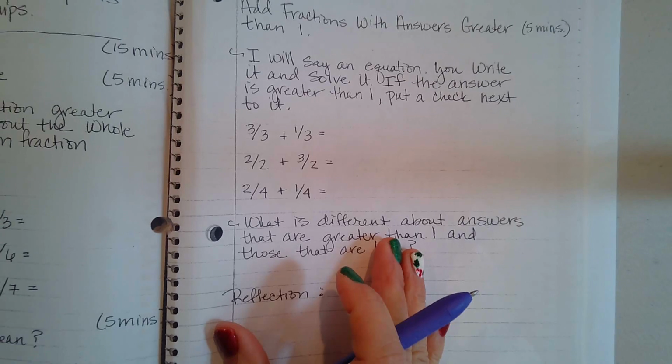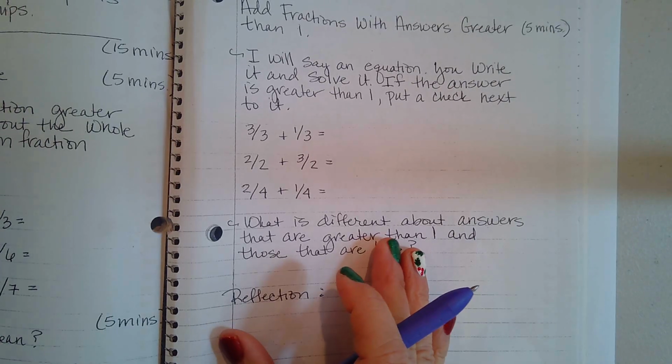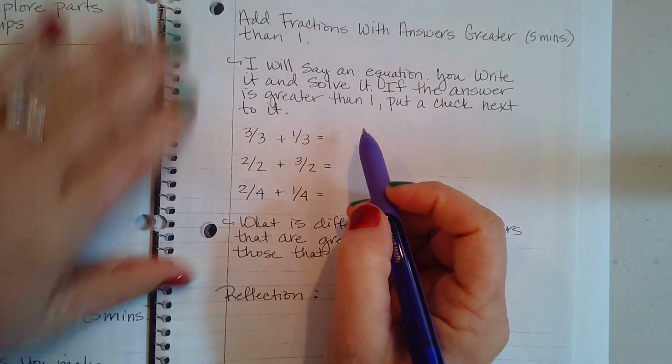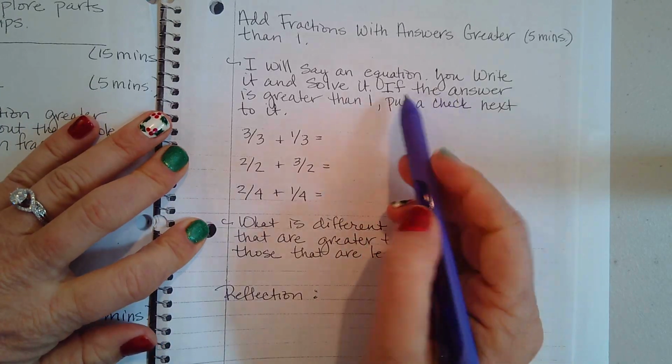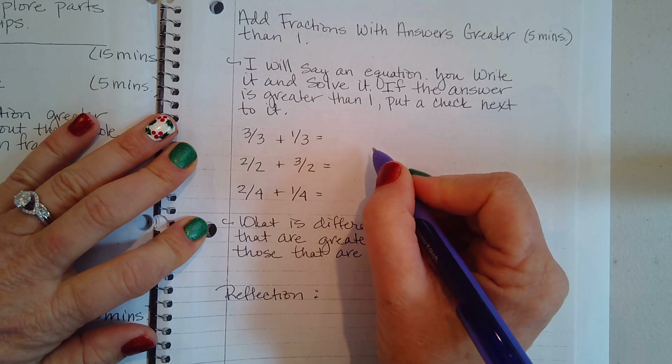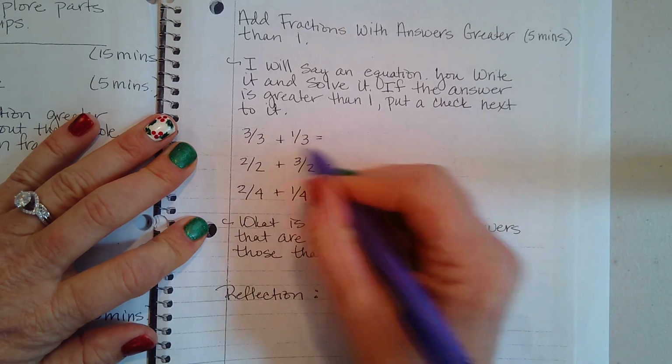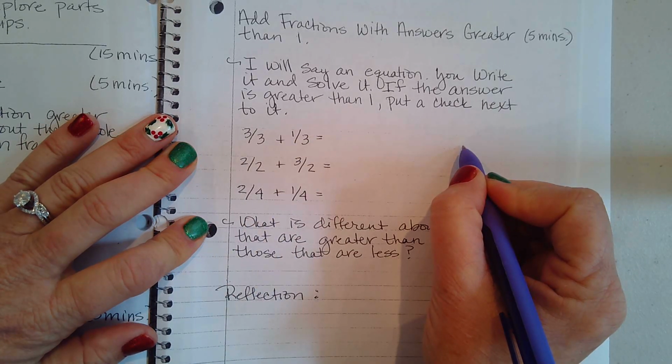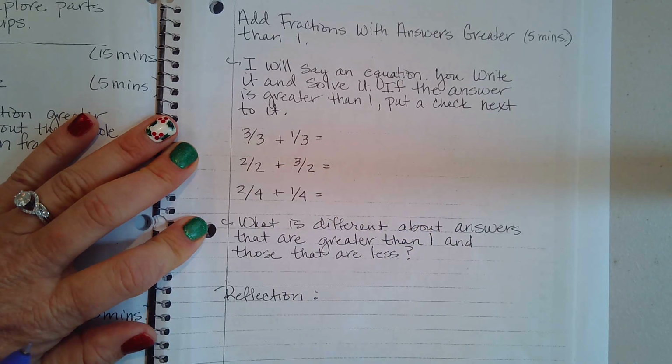Then we have add fractions with answers greater than 1. So what I want you to do is add the fractions. If the answer is greater than 1, put a check next to it. So once you pull this out, tell me what the mixed number looks like as well.